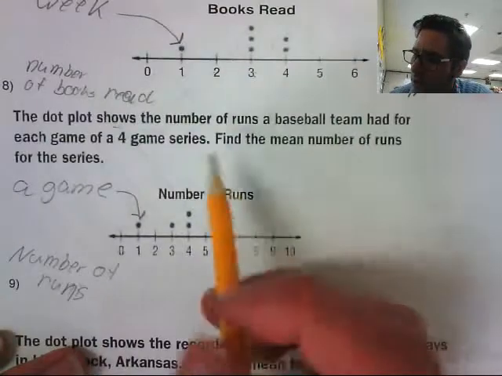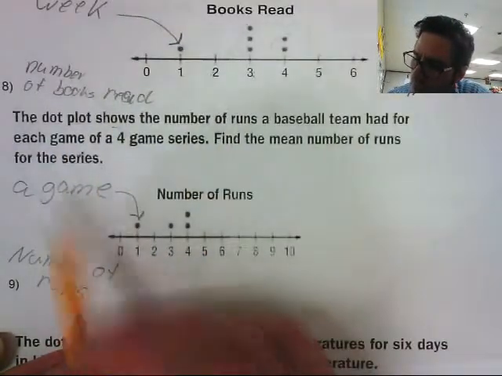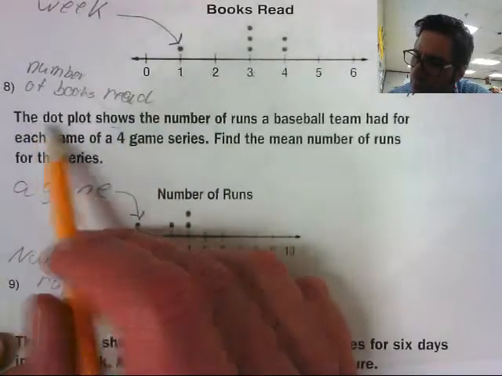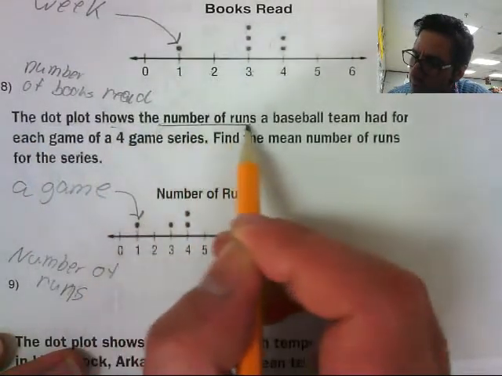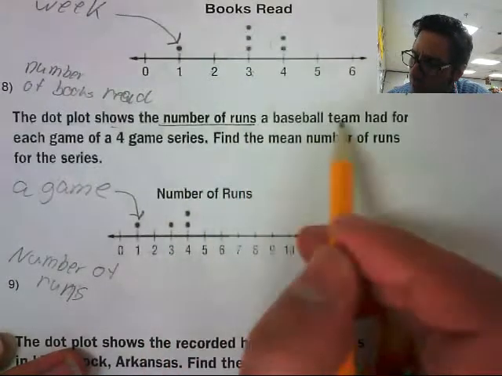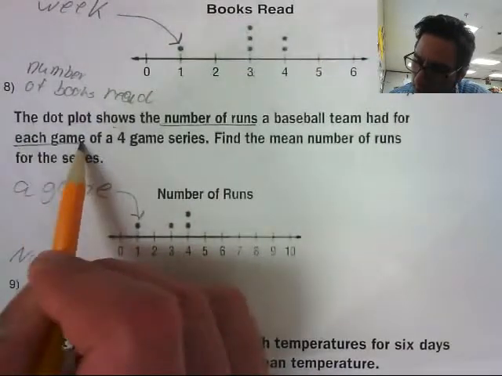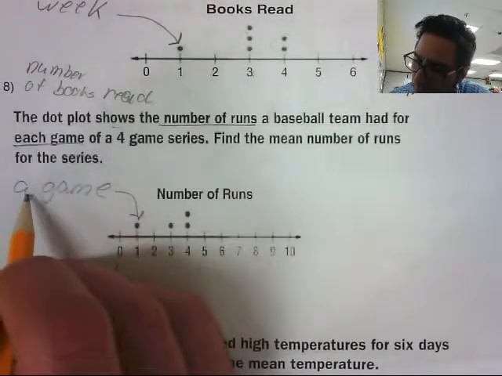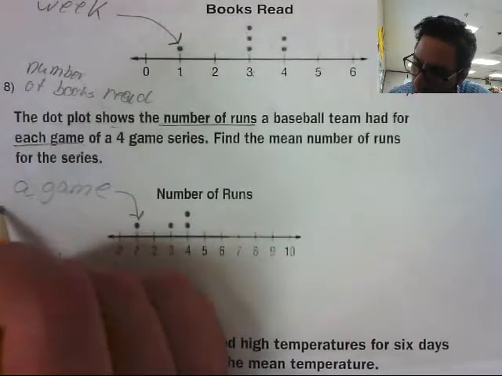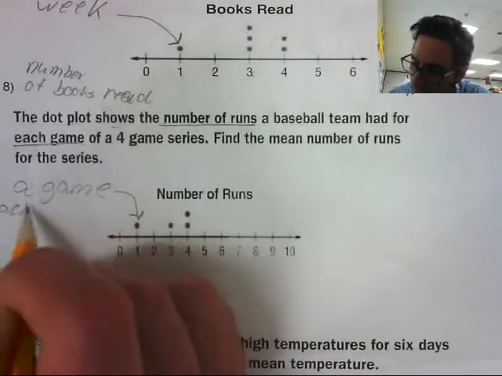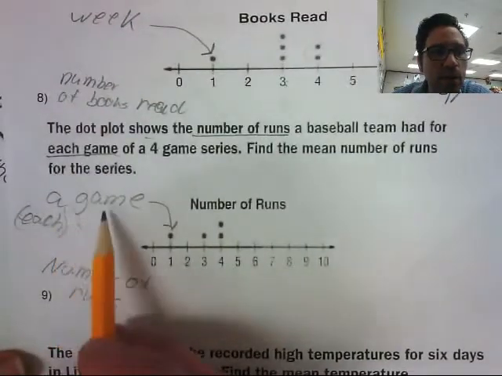Okay? If we look back in our word problem, we know what to label these because the word problem tells us it shows the number of runs a baseball team had for each game. So a game, each game.